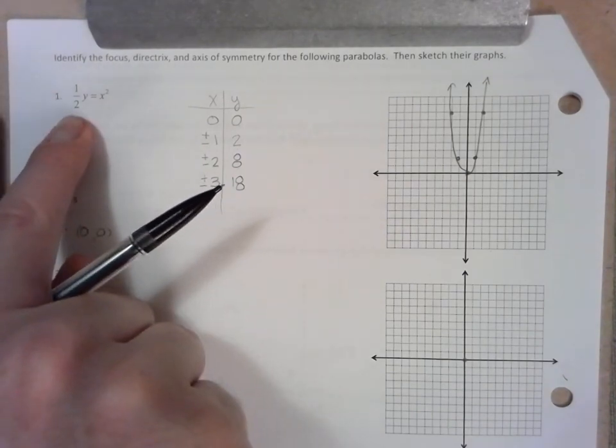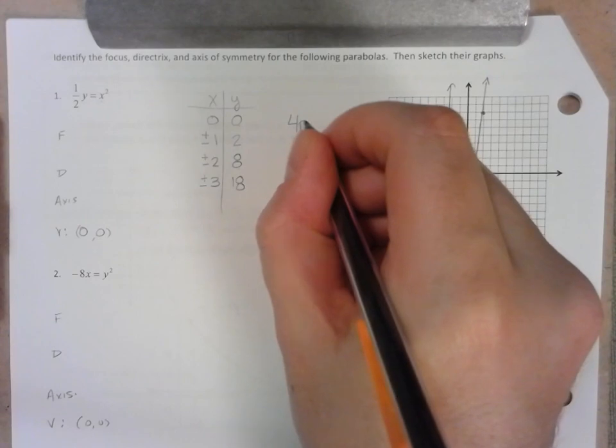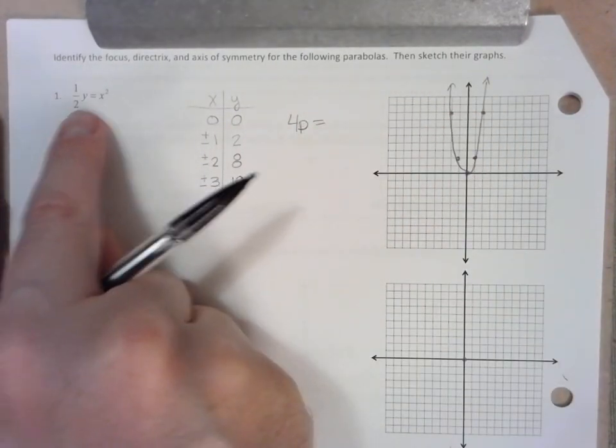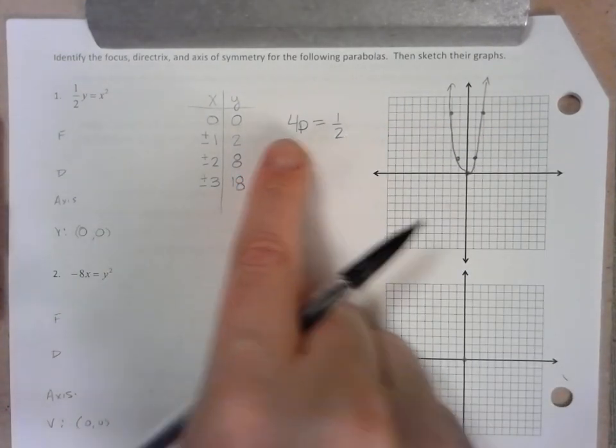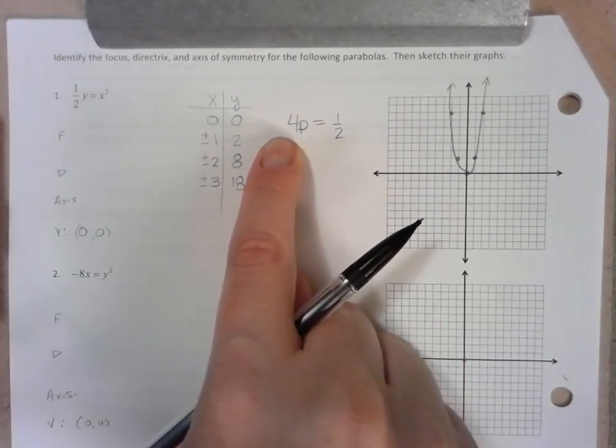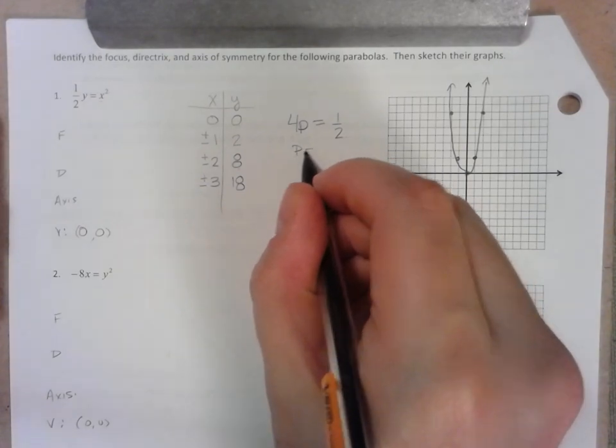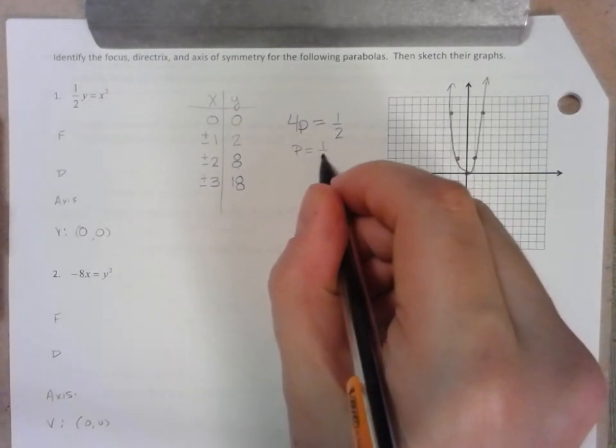Take a look at your 1/2. That 1/2 value is representing our 4p. 4py equals x squared. So that means 4p equals 1/2. Solve for p. Let's divide both sides by 4. Our p-value is 1/8.